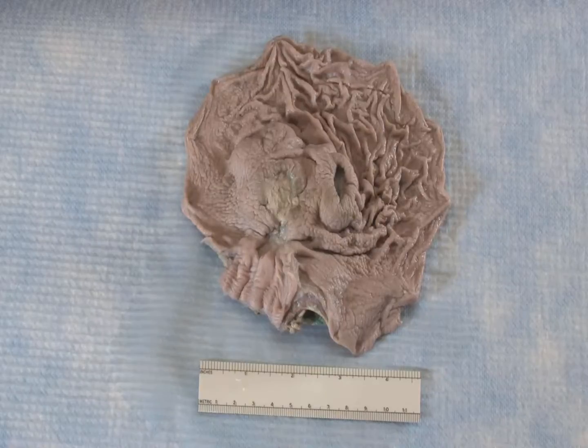In contrast to diffuse adenocarcinoma of the stomach, intestinal type adenocarcinoma of the stomach is a localized lesion. Most gastric adenocarcinomas arise in the lesser curvature of the gastric antrum.